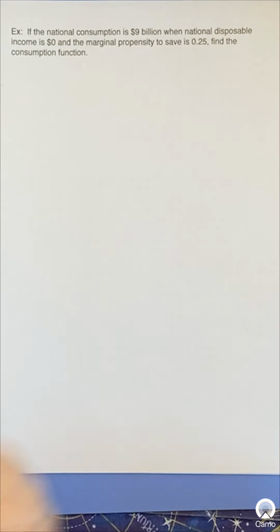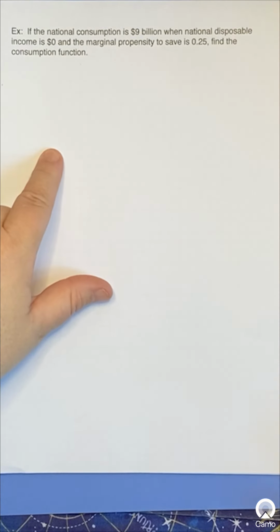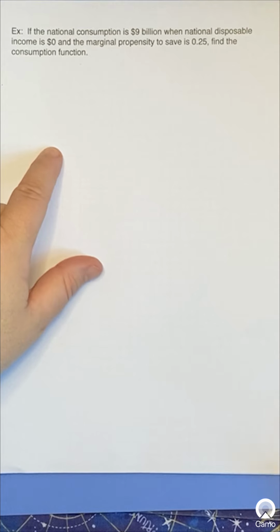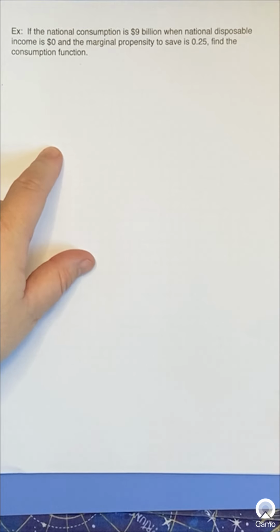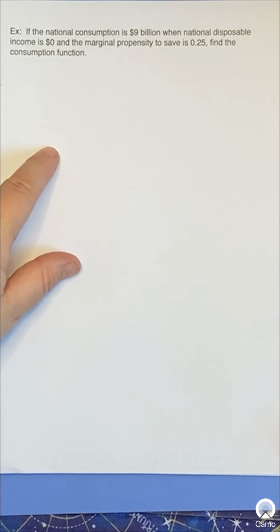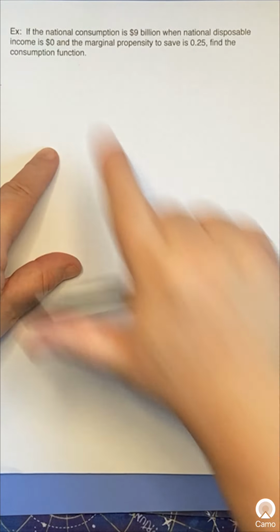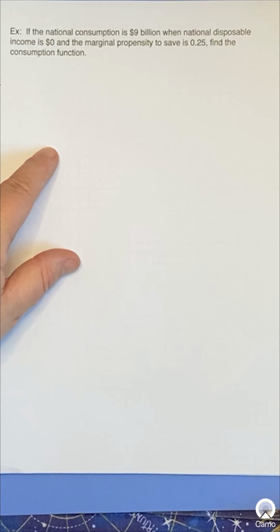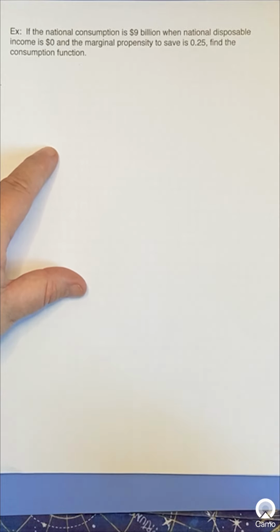It says, if the national consumption is $9 billion when national disposable income is $0. So this is a different situation. Disposable income is still zero, but now we're describing a situation where people are spending even more. So that's interesting. And we could talk about why that might happen.